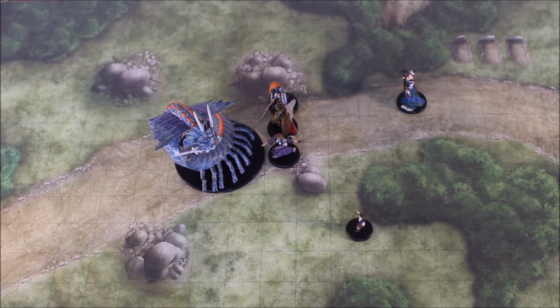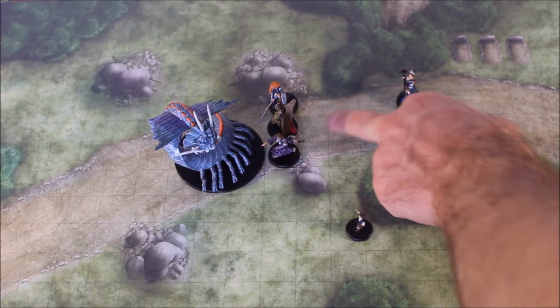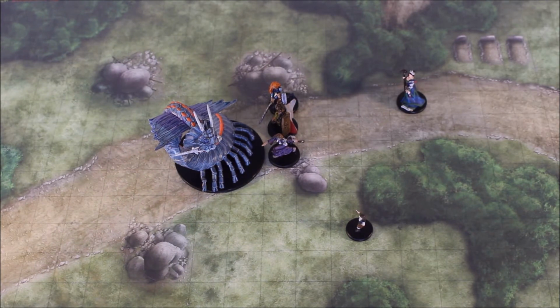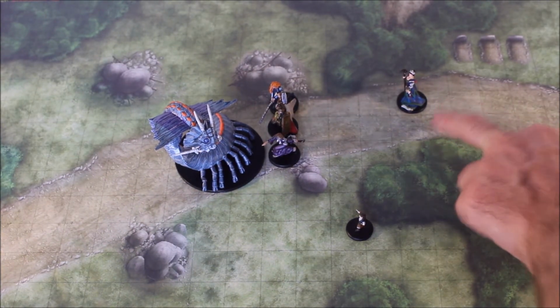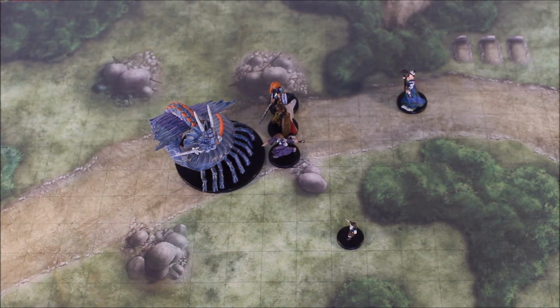So here's a situation where the party is facing off against some huge centipede creature and we have a cleric in the front, paladin beside them and a fighter, and they're all engaged in combat trying to hold this thing off while the wizard casts spells and the rogue tries to shoot it and get the sneak attack damage on it.